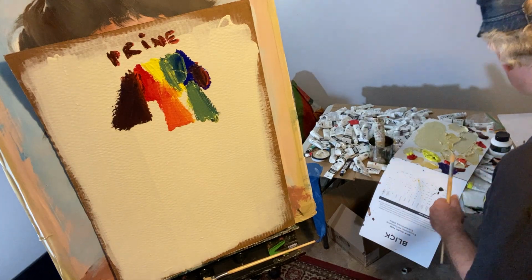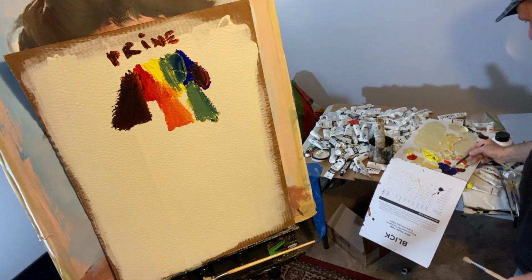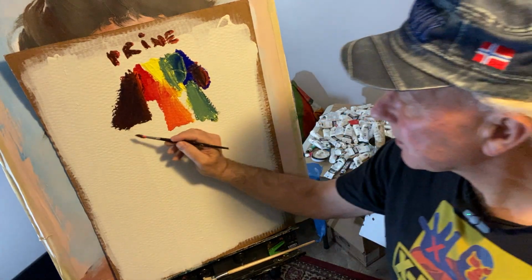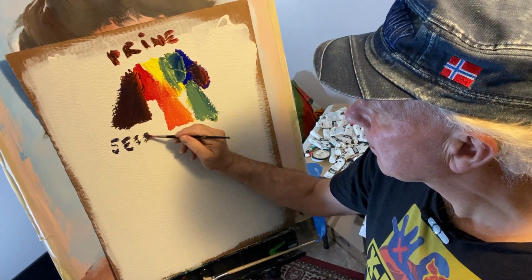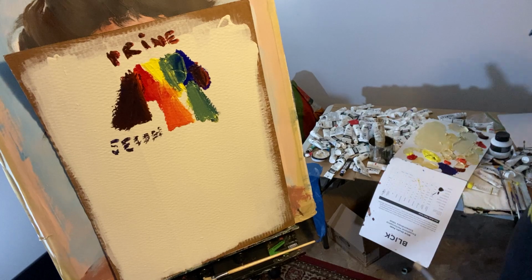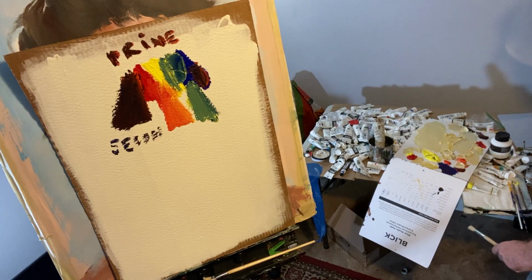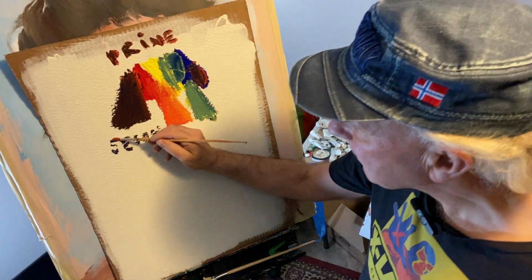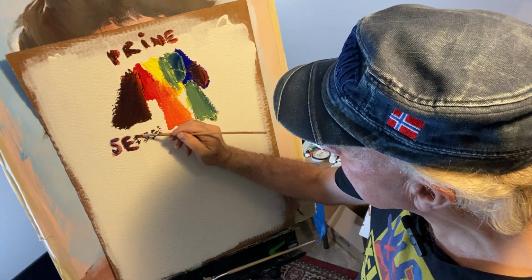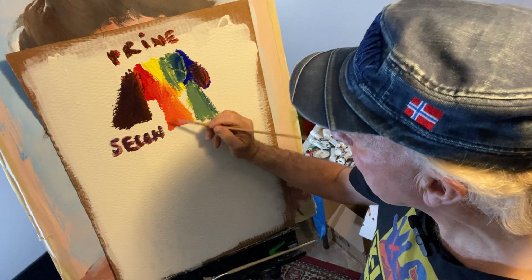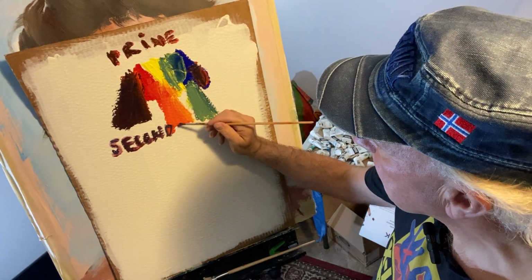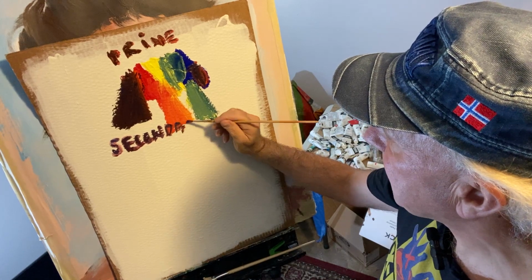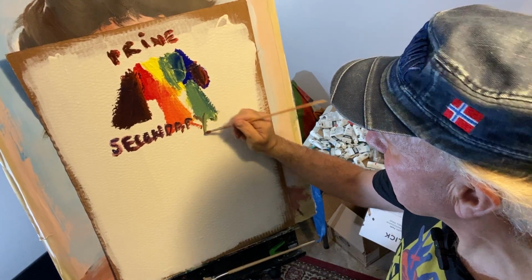So those are called, after the prime colours, those are called the secondary colours. Secondary.